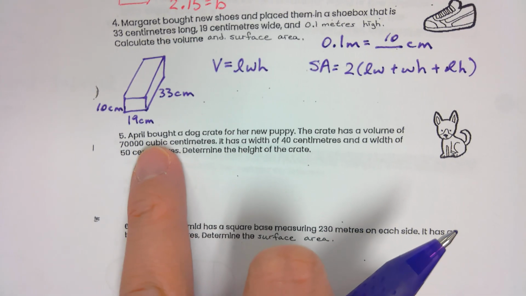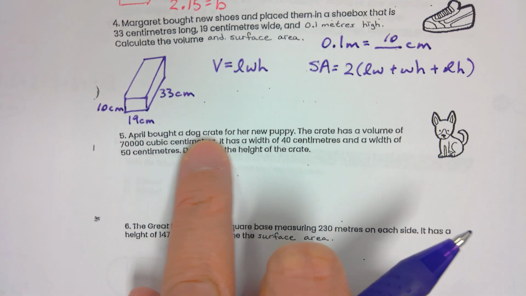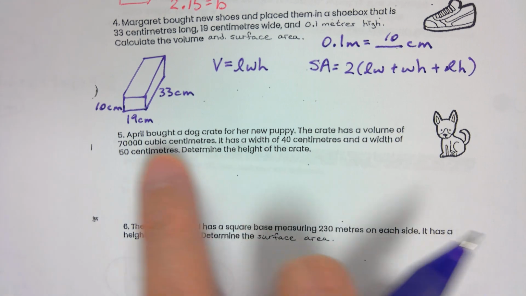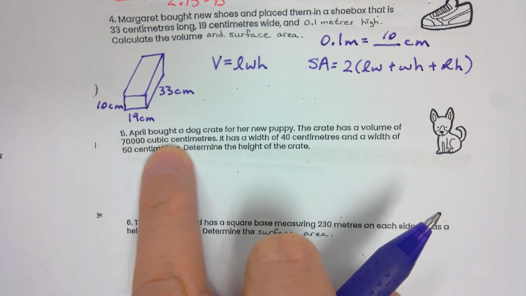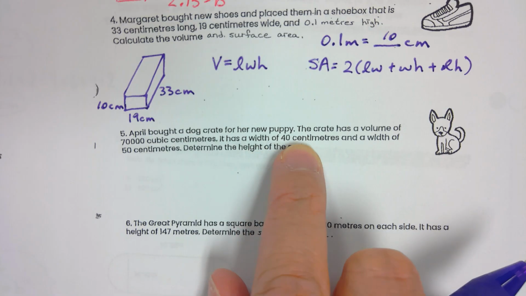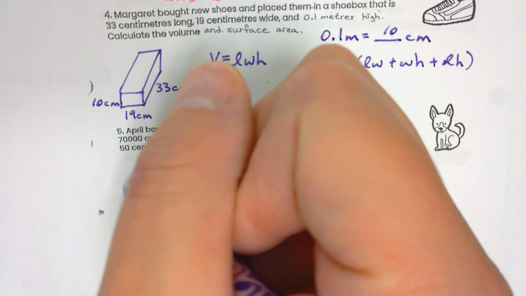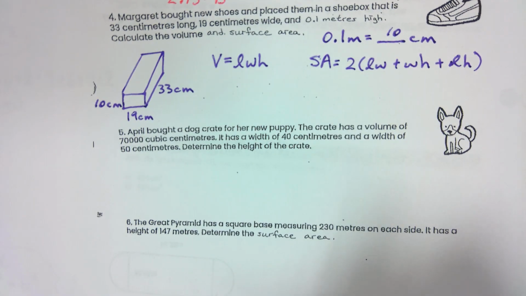Okay. Next one. April bought a dog crate for her new puppy. The crate has a volume of 70,000 cubic centimeters. It has a width of 40 and a width of 50. Determine the height.